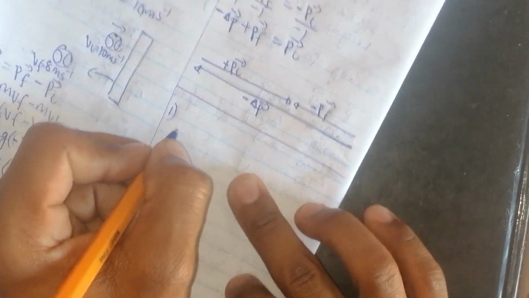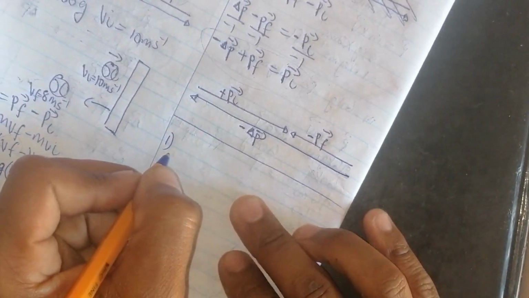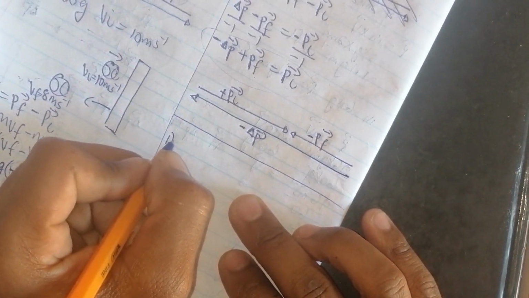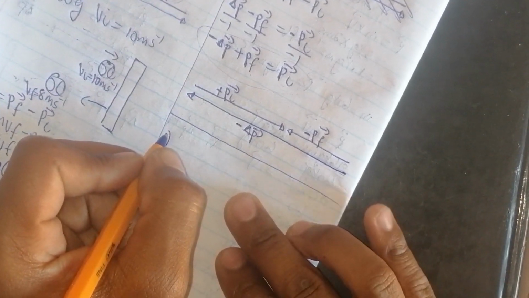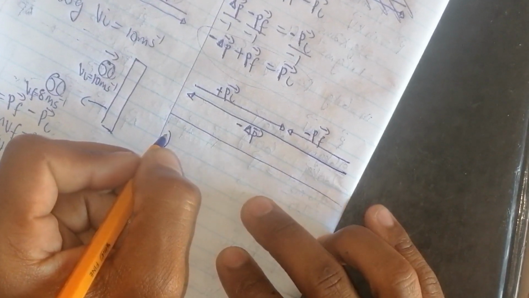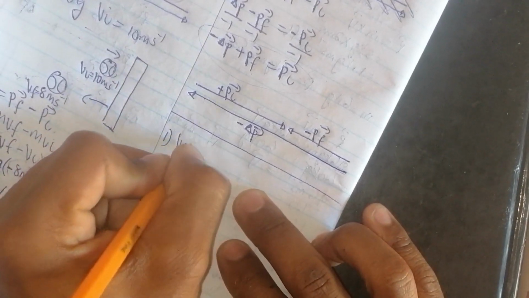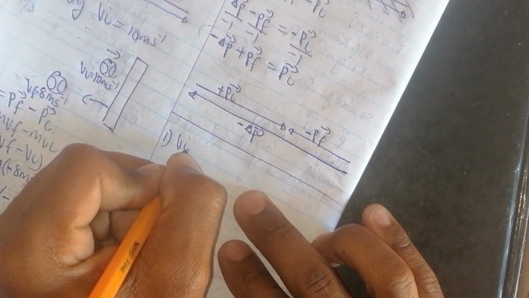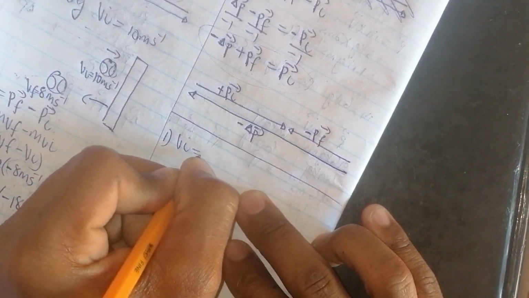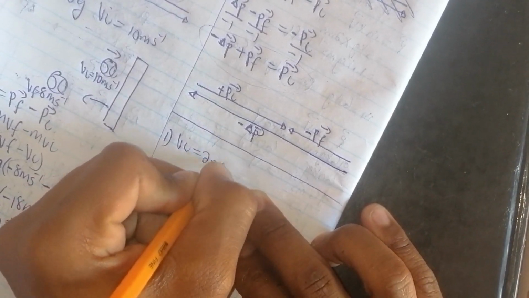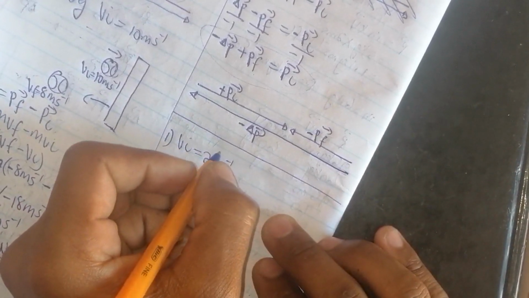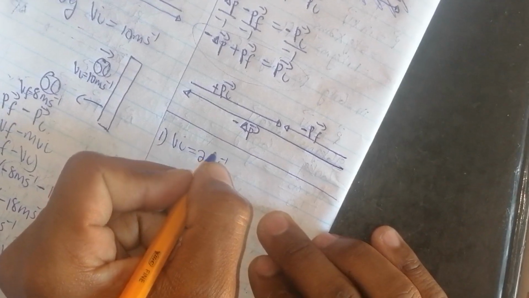So what we are going to do, because they want the change in momentum, let's write down first the data. They said Andile is jogging at a constant velocity of 2 meters per second. So that would be the initial velocity, 2 meters per second, along a straight road.